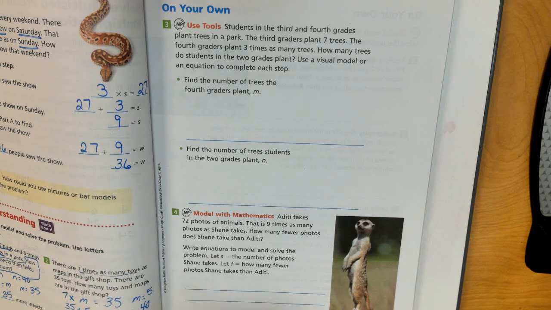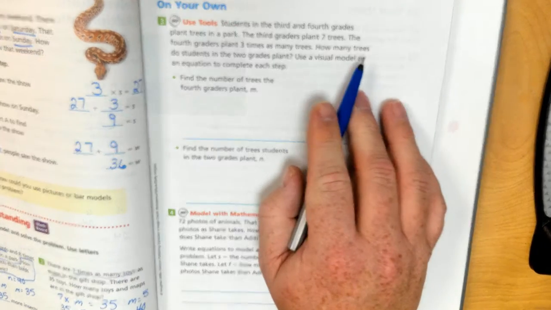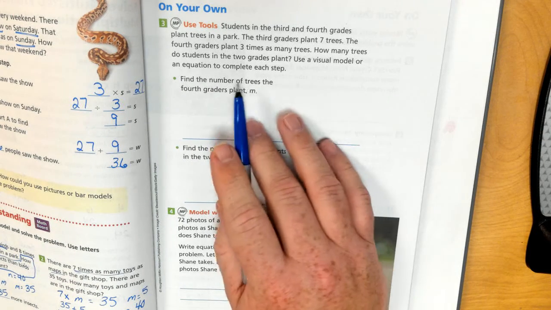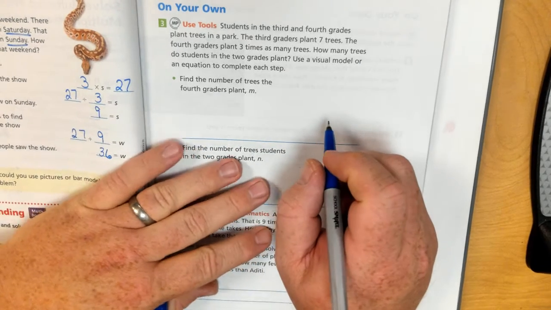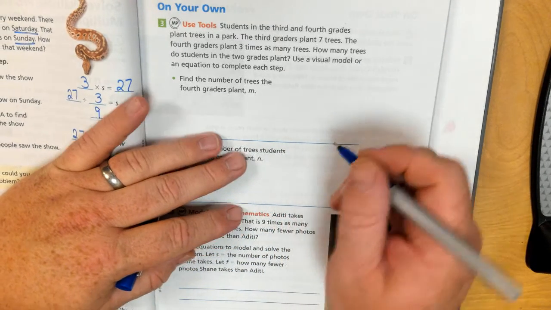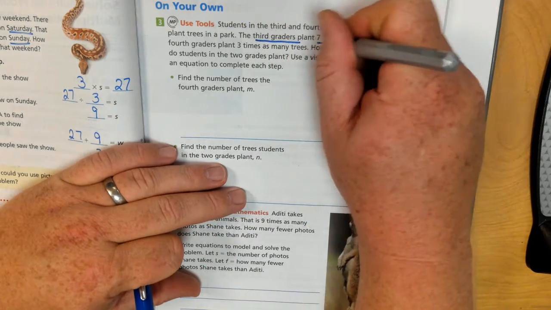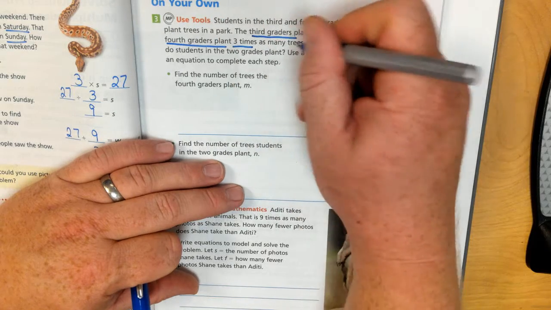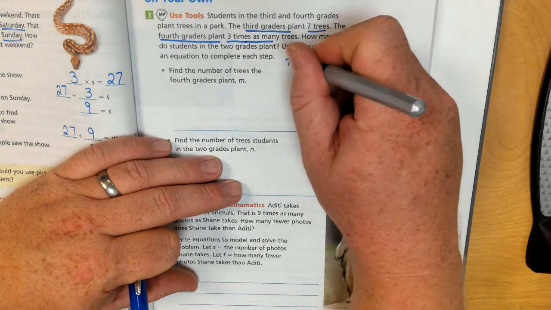Students in the 3rd and 4th grades plant trees in a park. The 3rd graders plant 7 trees. The 4th graders plant 3 times as many trees. How many trees do students in the 2 grades plant? Use a visual model or an equation to complete each step. Okay? So the important information I heard was that the 3rd graders planted 7 trees. The 4th graders planted 3 times as many. Good job, 4th graders. Okay, so I'm going to start my visual model over here.